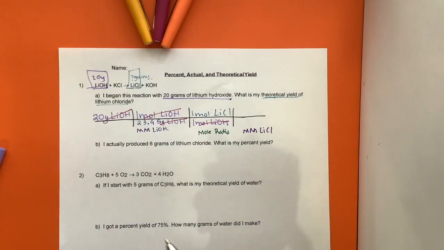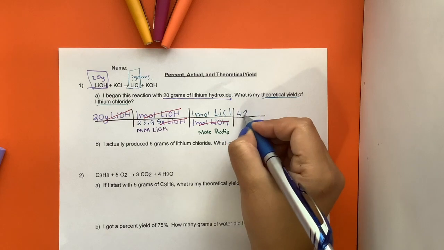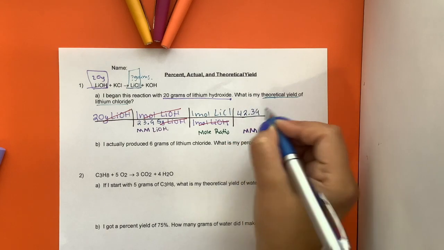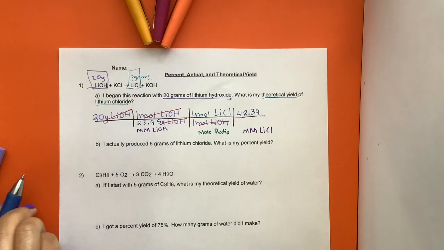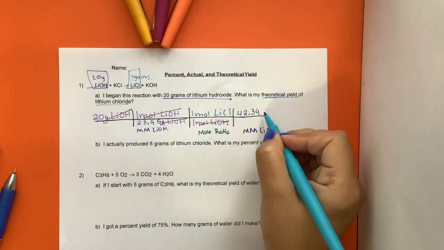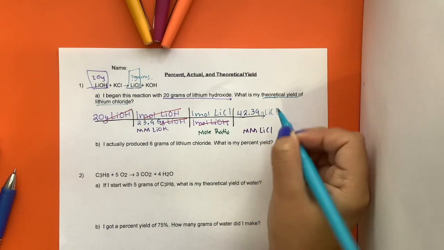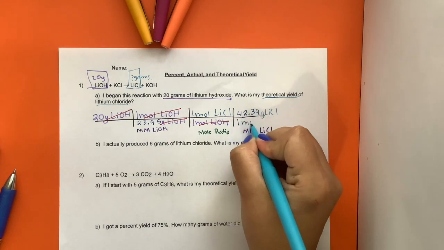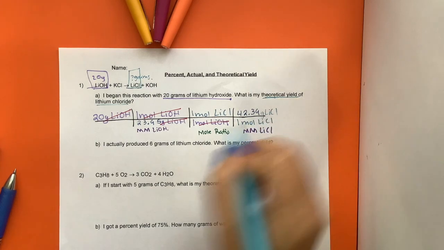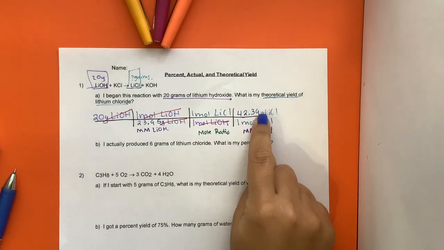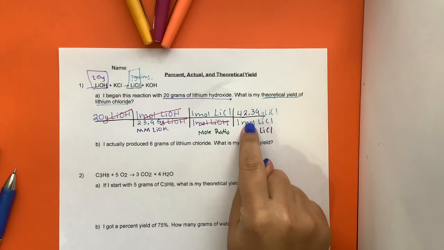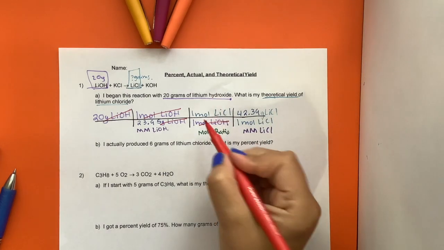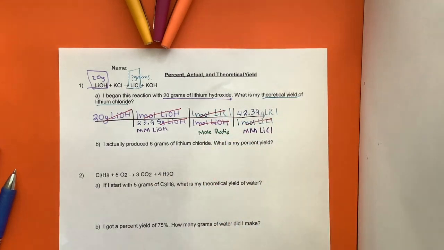I add those two masses, and it gives me 42.39 grams of lithium chloride for every 1 mole of lithium chloride. Okay, in this case I put the grams in the top. Remember, I wanted the moles in the bottom, so the moles cancel each other out.